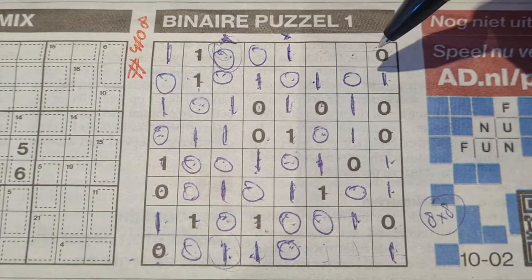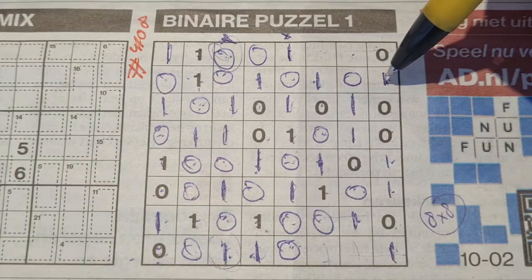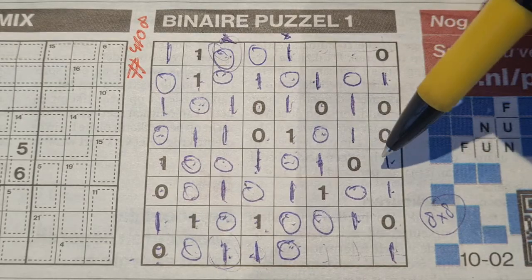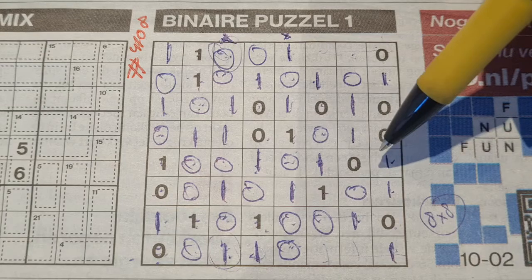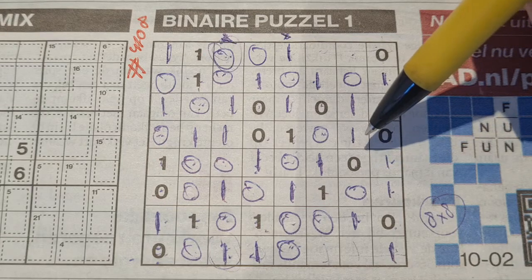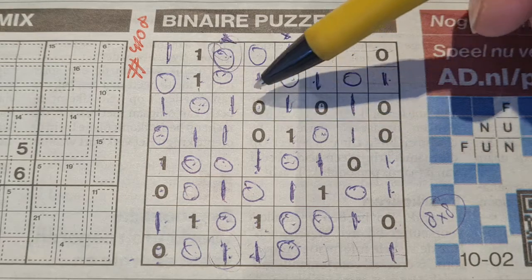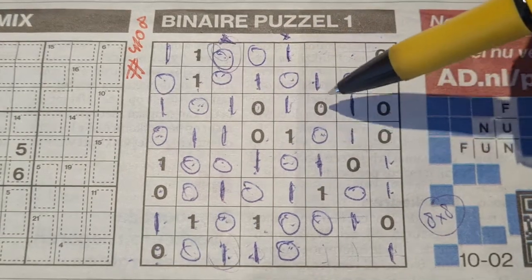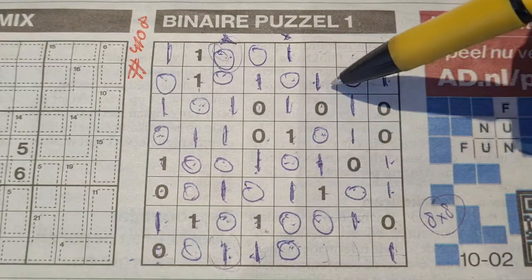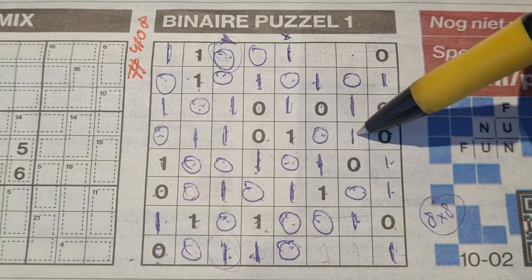Okay, compare again. Yes, we need to compare again, with the columns, I believe. Double 1 here.